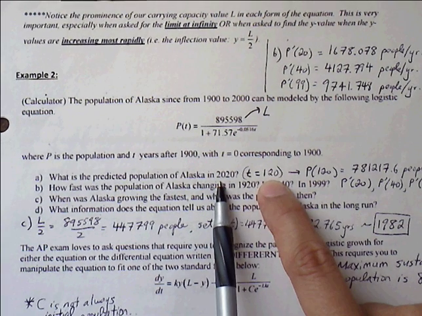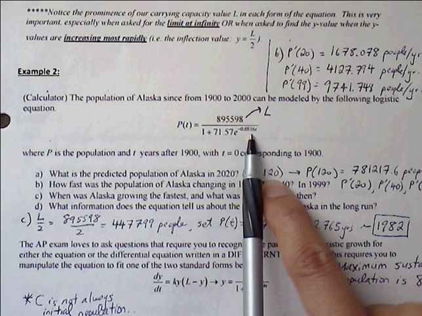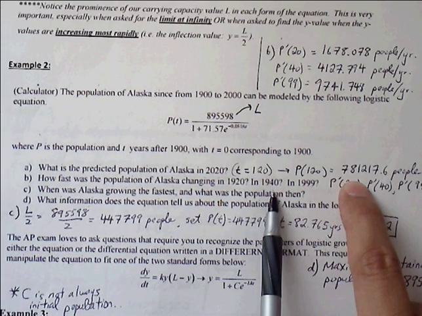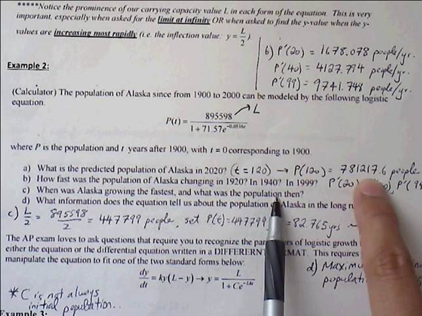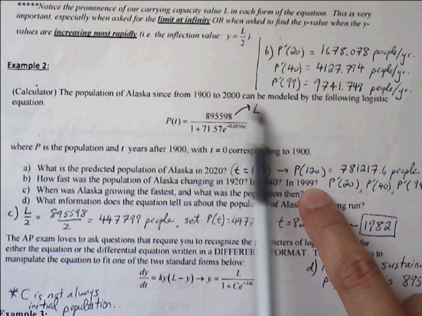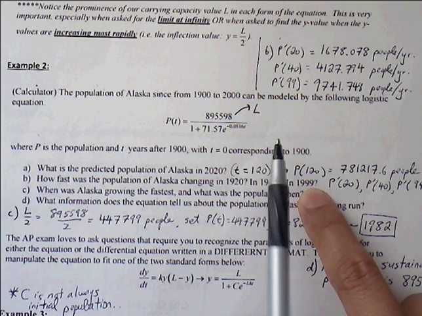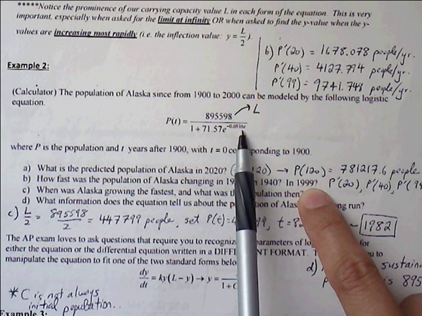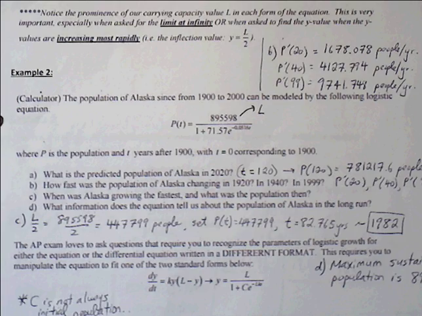So all we do is plug 120 in for the t value, and that will give us 781,217.6. And we use our calculator now to plug in to find that value. Okay, and the t is here at the end. Negative 0.0516t, maybe kind of hard to read.